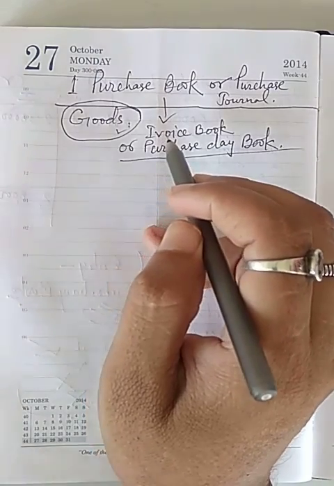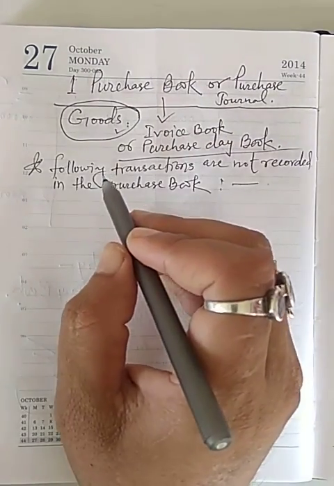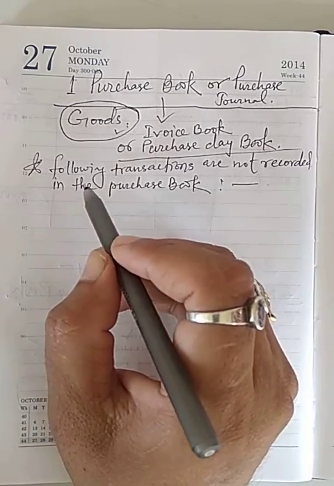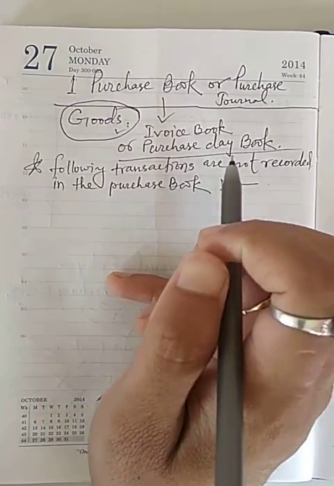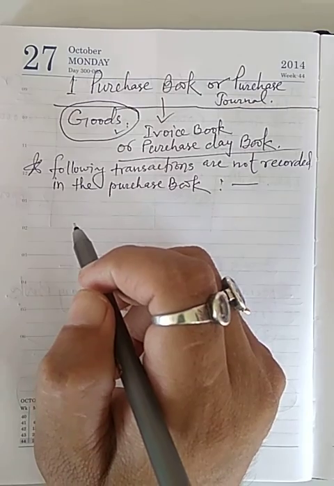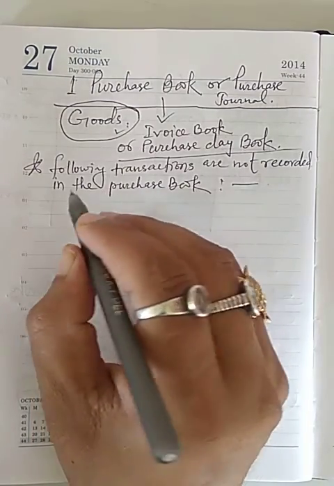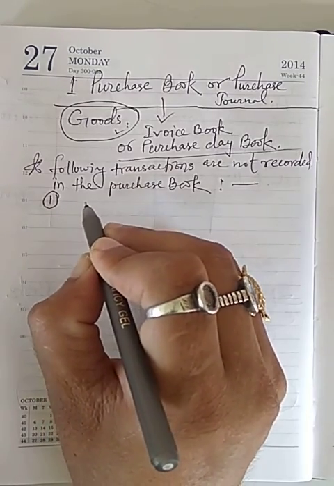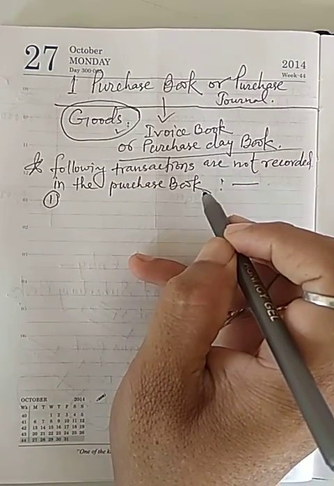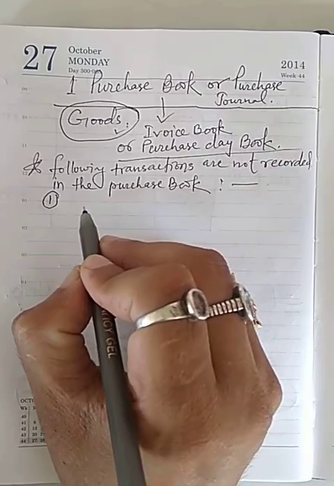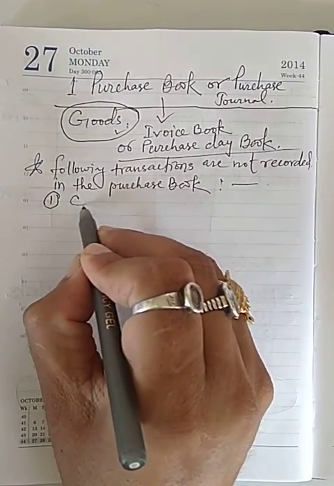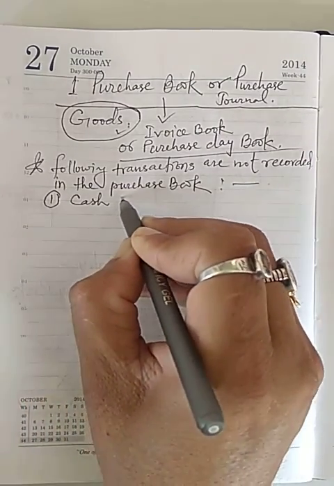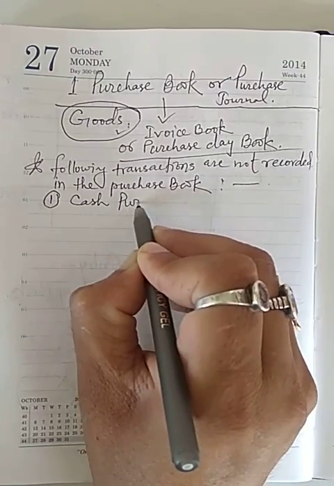Students, the following transactions are not recorded in the purchase book. First is cash purchase.